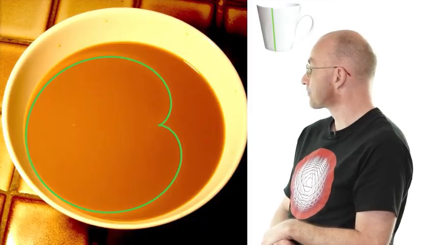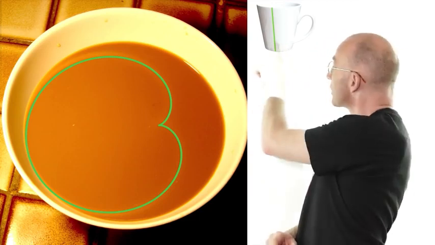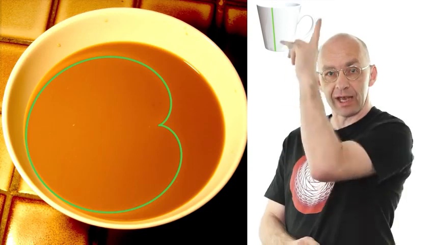Now, where else can you see it? Well, sometimes you can see it in your coffee cup. If you've got a conical coffee cup like this, and the sun is in the direction of one of those green lines in the coffee cup, then you can also see a cardioid in there. Where else?